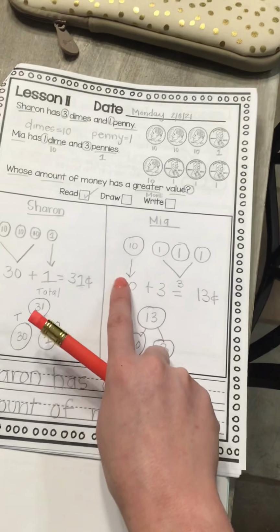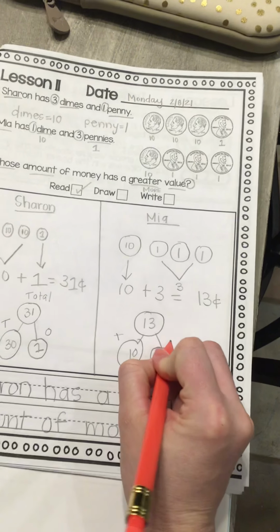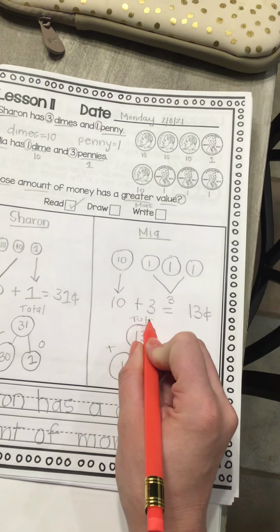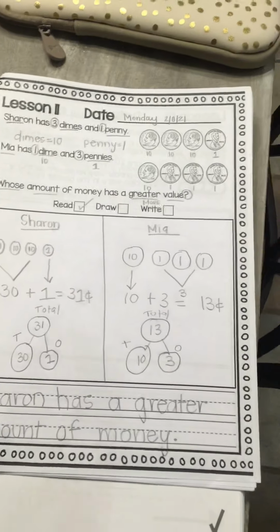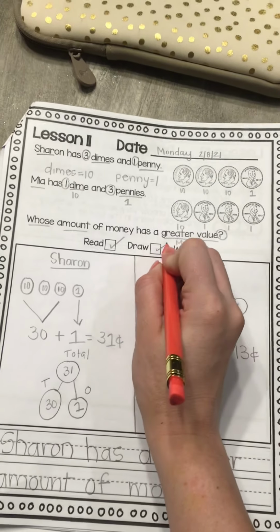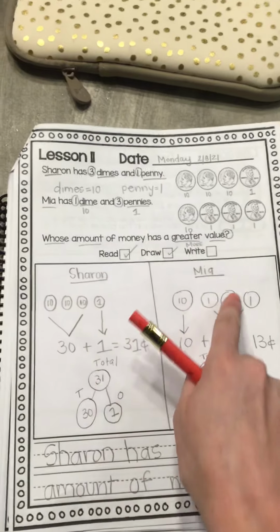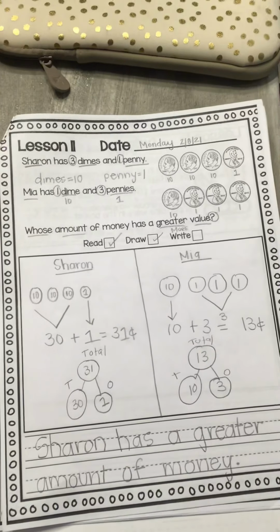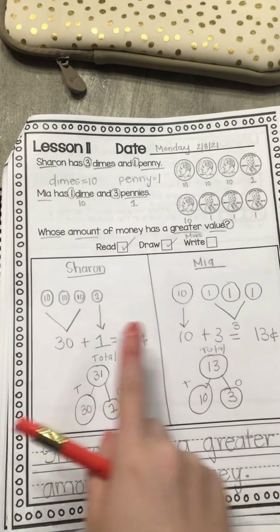Okay, now we're going to bring that down to our number bond. Remember, 10's on this side, 1's on this side, total at the top. Okay, now we've got to figure out from this drawing, once we put our check in our draw box, who has the greater amount of money. Is 31 bigger than 13? Or is 13 larger than 31?